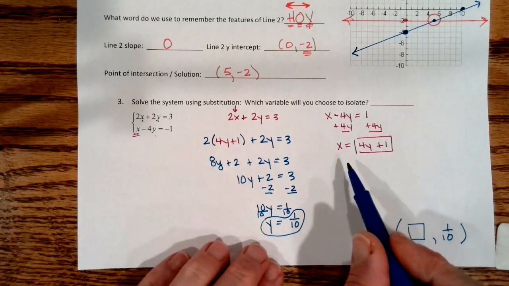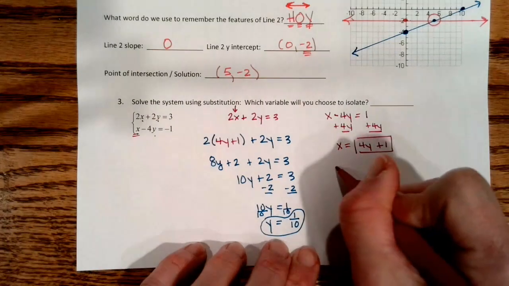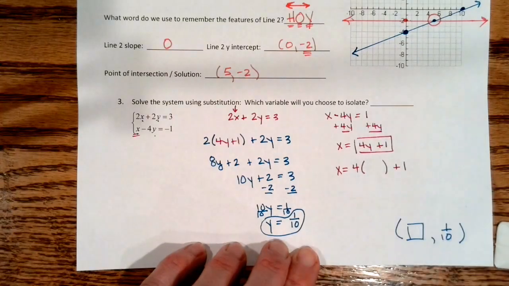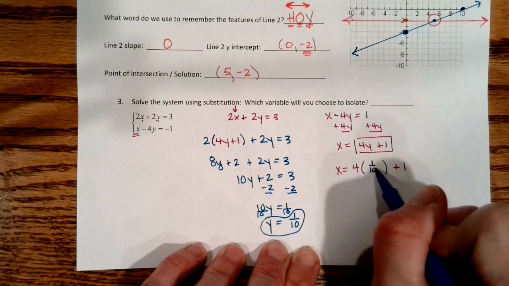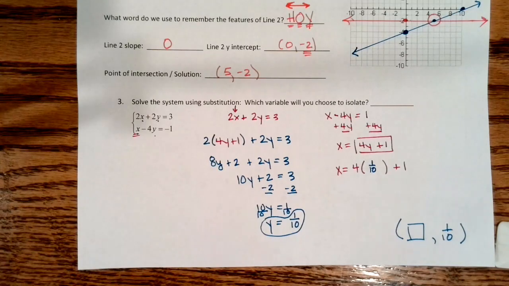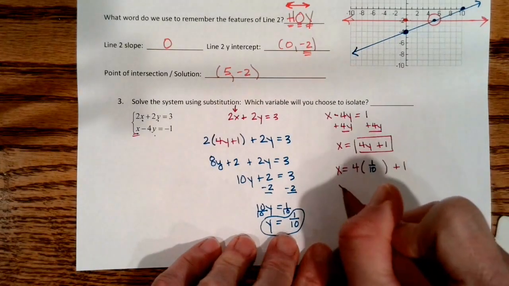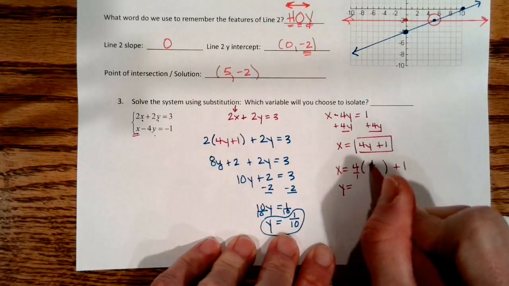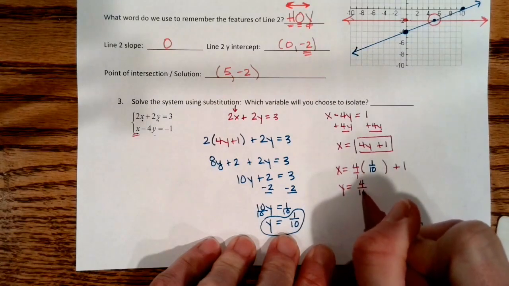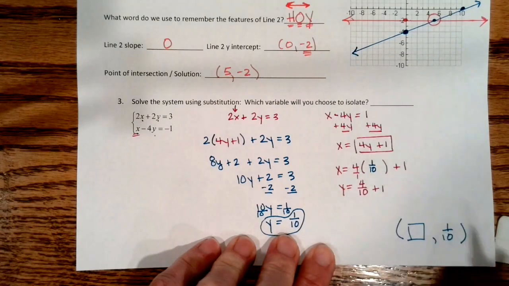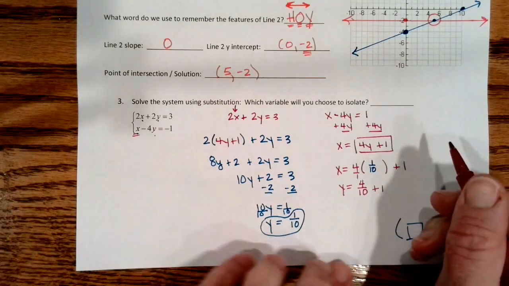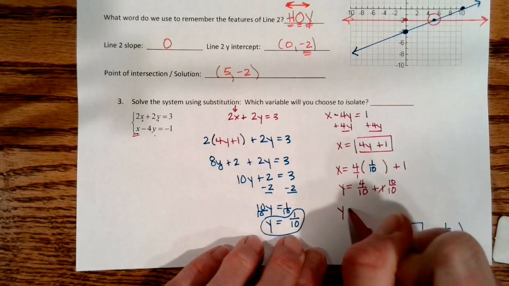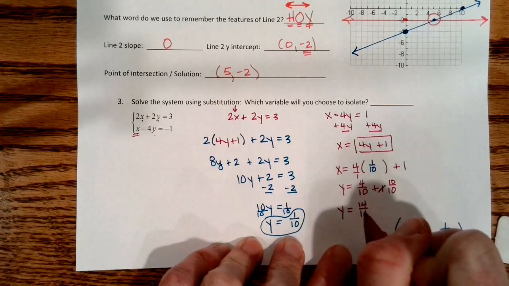All right, let's take a look up here. When I go to solve for x, my x value is equal to 4 times y plus 1. Well, guess what? Now I have a value for y. So my x is equal to, we can say this is 4 over 1. Multiplying fractions is no problem. Top times top, bottom times bottom. When I go to put 1 into tenths to add it, I can easily do that. And remember, your calculator can help you with this also.